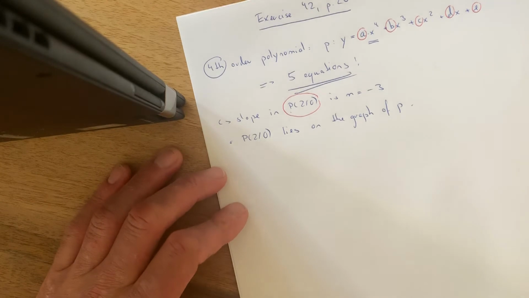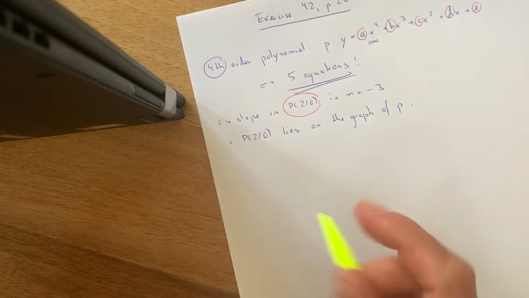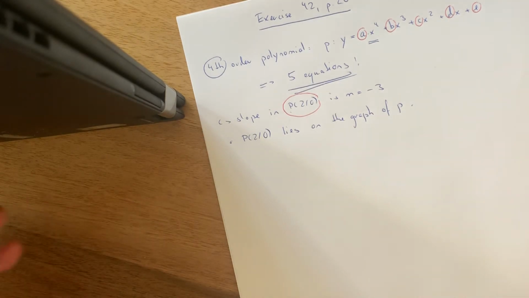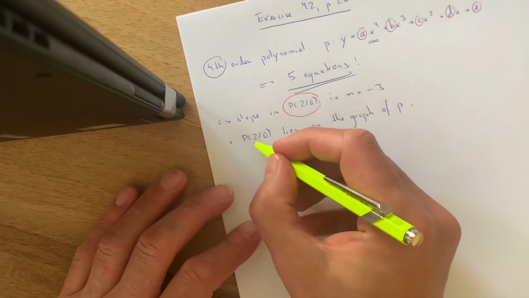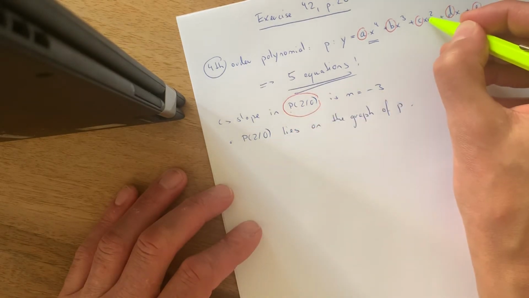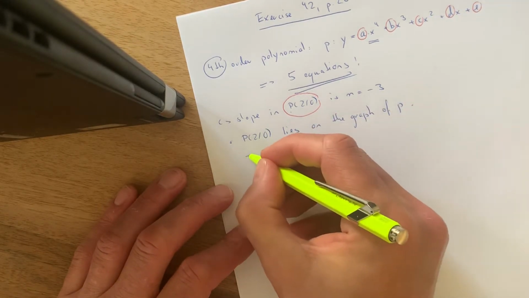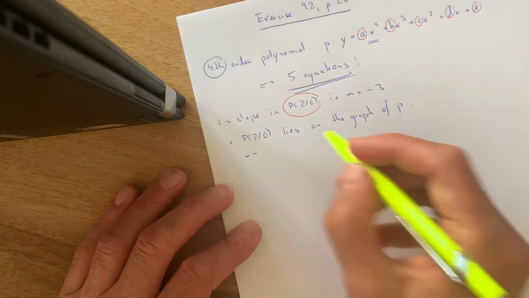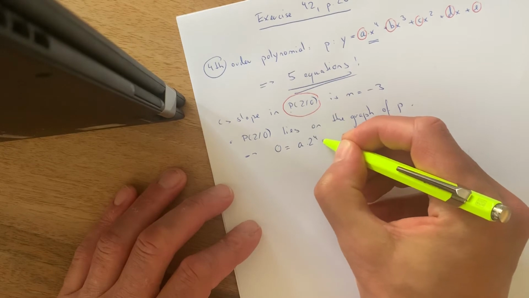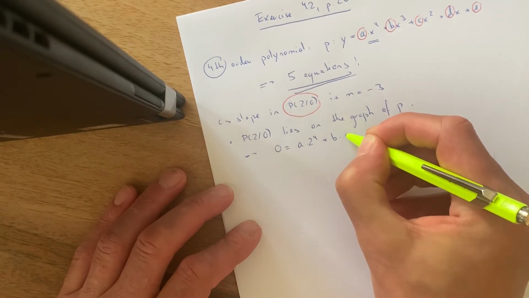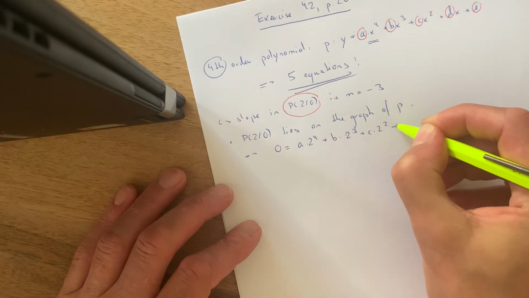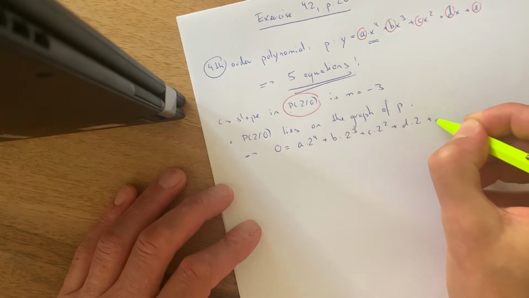And since this point lies on the graph of p, the coordinates of this point satisfy the function equation. Well, that's the basic idea. So we can plug the coordinates of this point into the function equation up here. This leads to 0 equals a times 2 to the power of 4 plus b times 2 to the power of 3 plus c times 2 to the power of 2 plus d times 2 plus e.